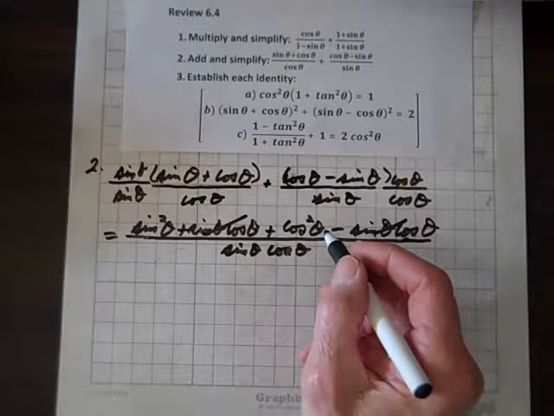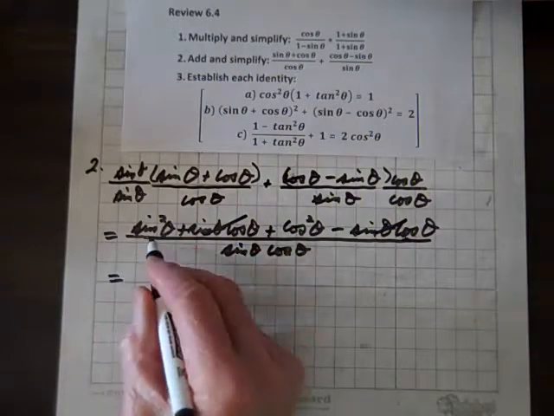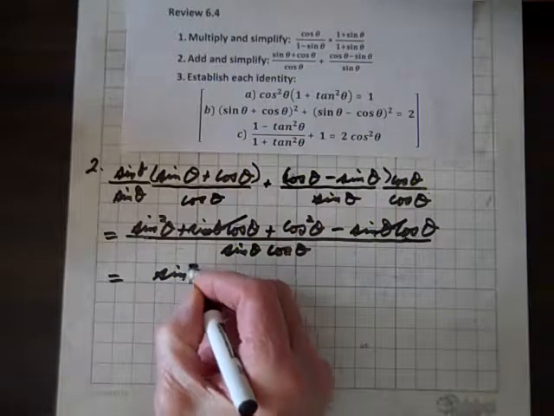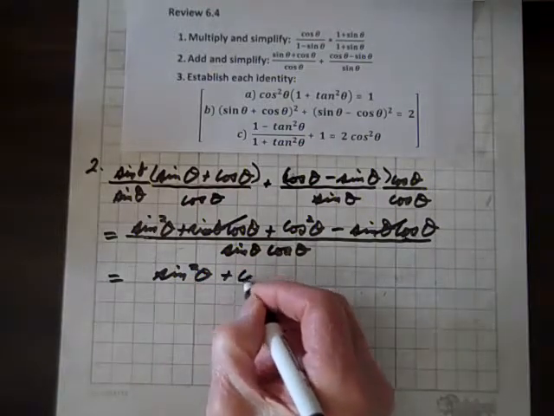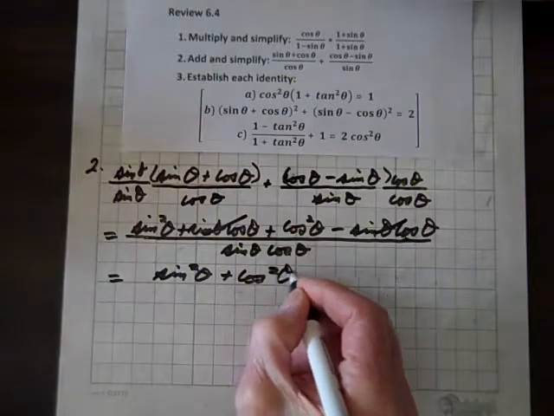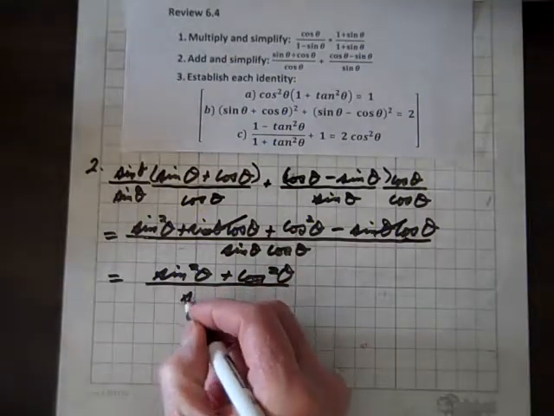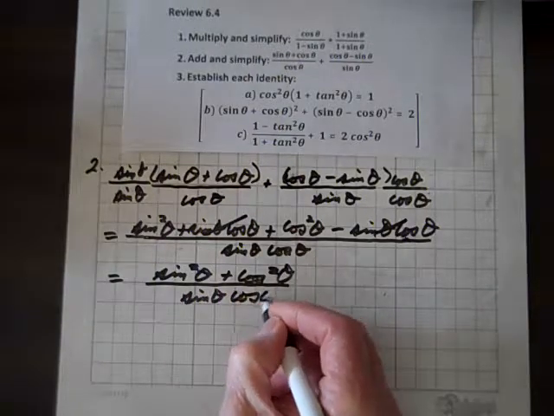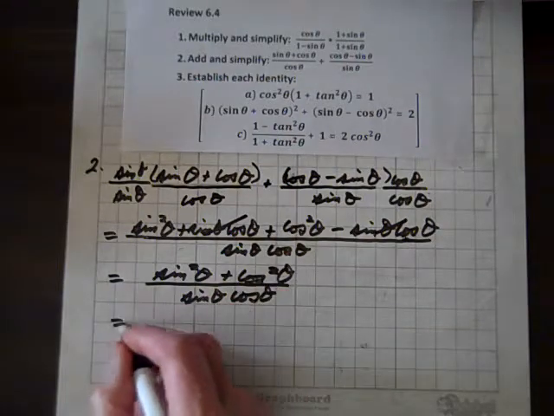And what we have is sine squared theta plus cosine squared theta over sine theta cosine of theta. And these will just become 1.